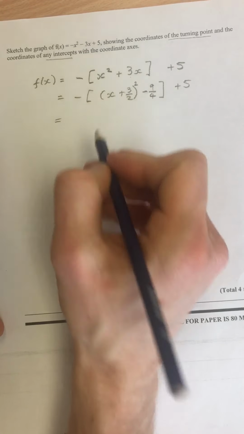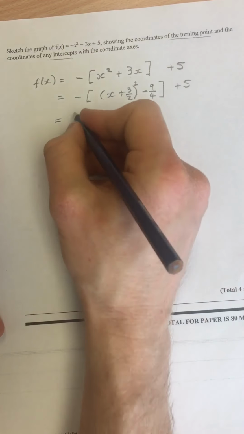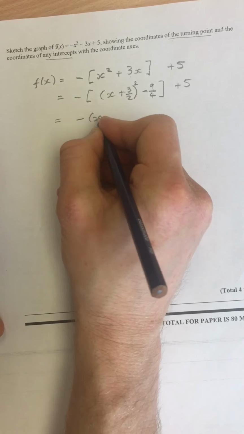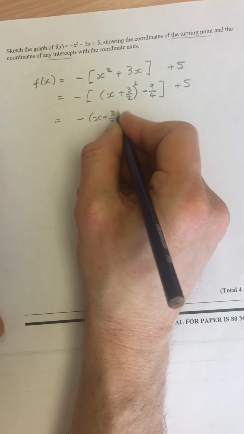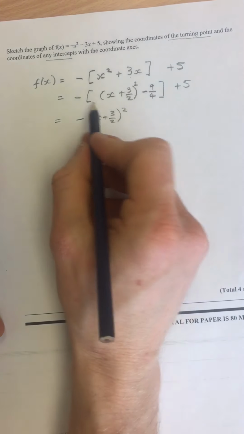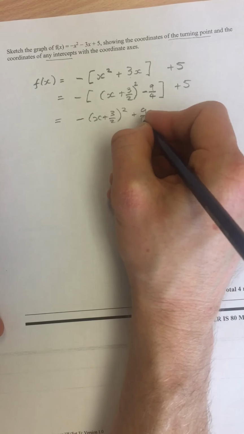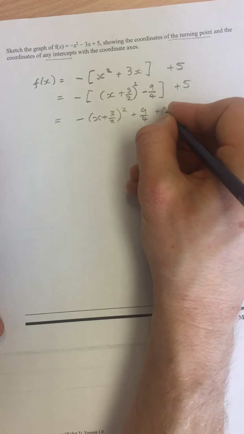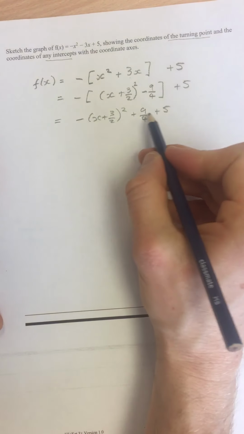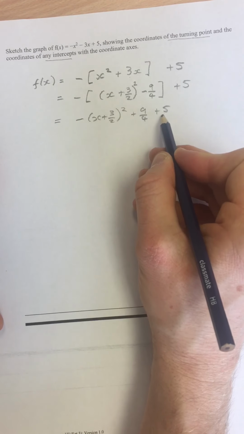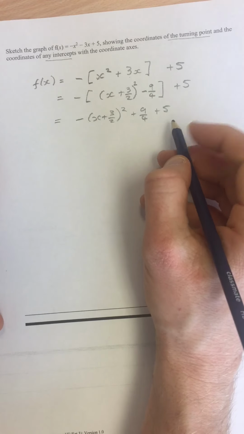Now let's just expand the square brackets. So I've got minus of the x plus 3 over 2, all squared. Minus minus, that's going to be a plus 9 over 4 now. Plus that 5. In order to add these two terms together here, I will need a common denominator.